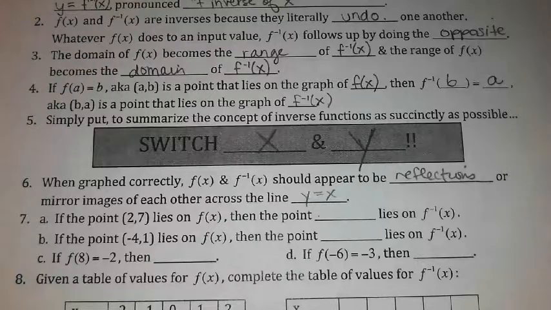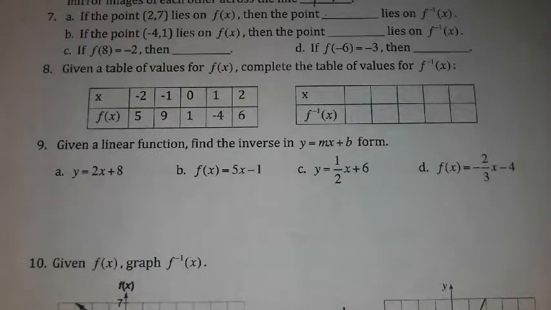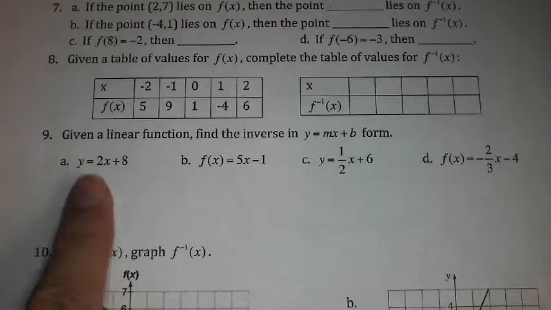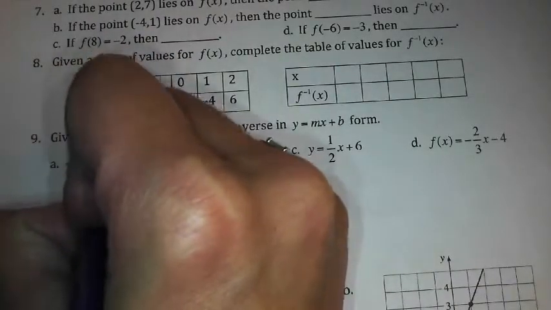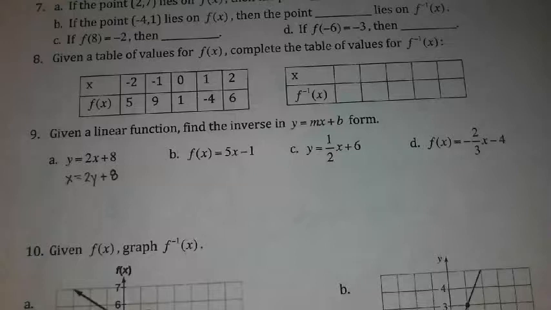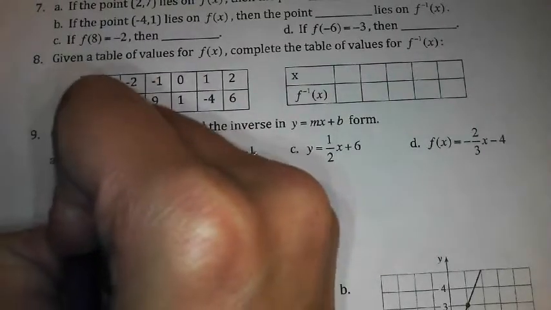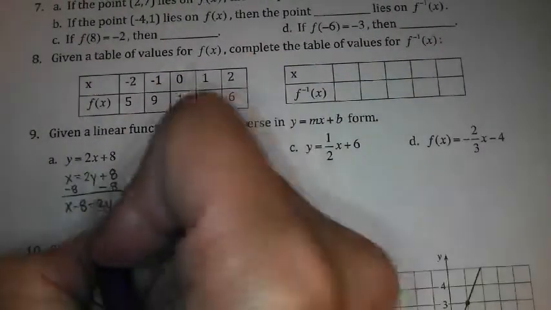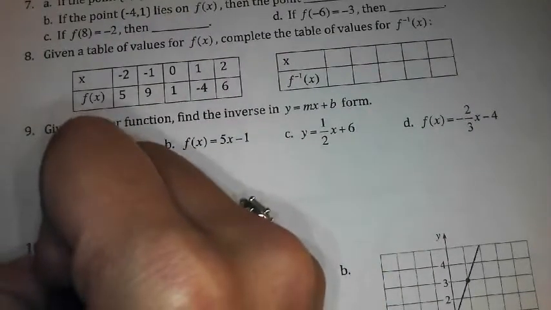I want to jump down to 9. A little more practice with writing your own inverse. The steps that were outlined on yesterday's notes. Part A. Step 1, switch the x's and the y's. And then solve for y, right? So we're going to subtract 8 from both sides and divide by 2. So we'll get y equals x minus 8 all over 2.